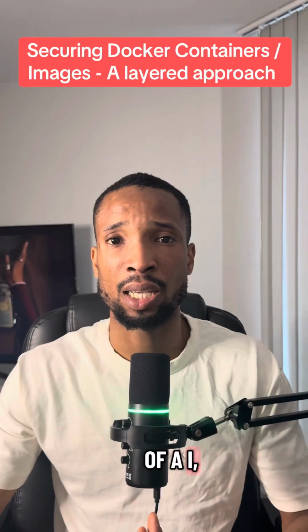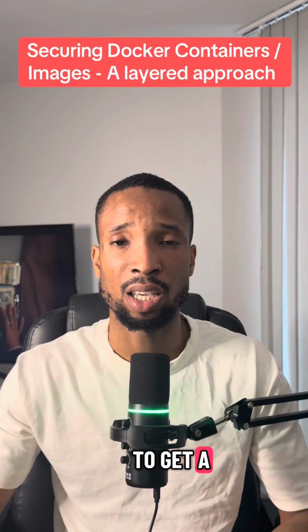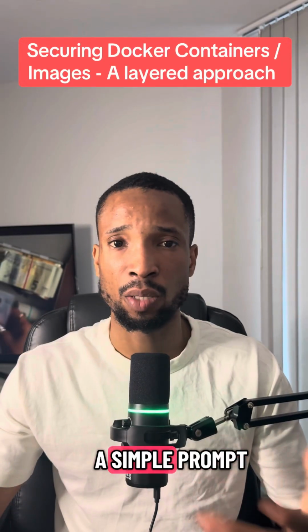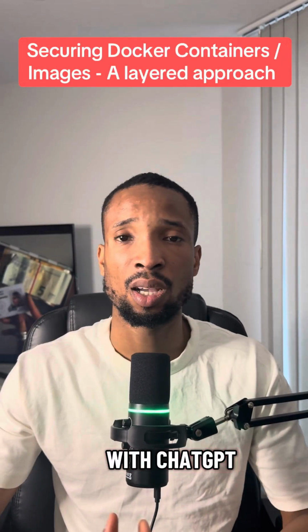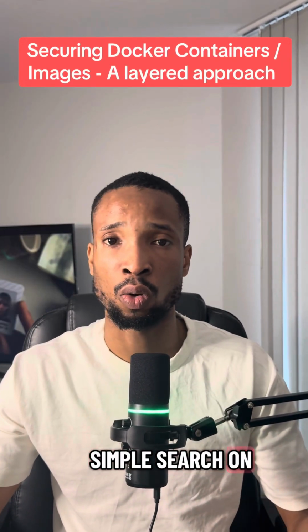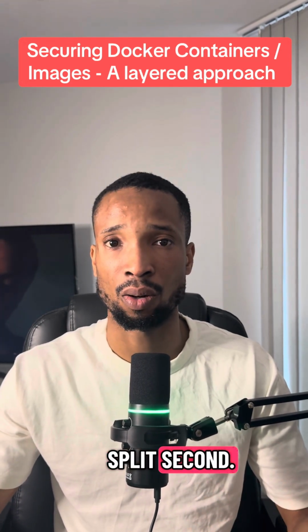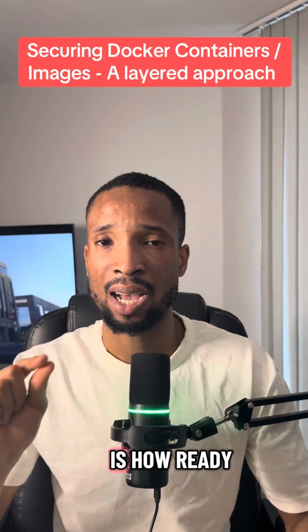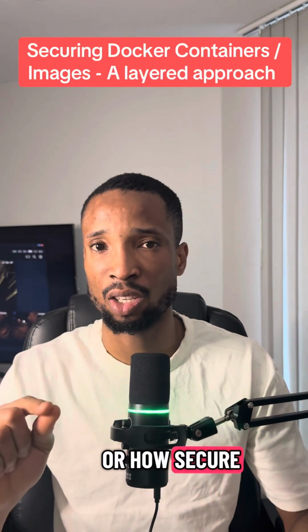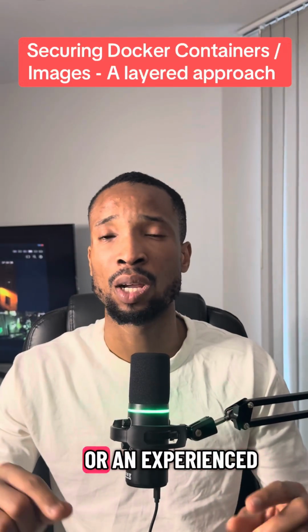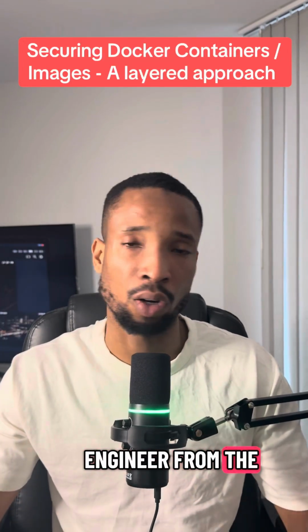With the rise of AI, it is very easy for you to get a Dockerfile to build your Docker image. A simple prompt with ChatGPT or even a simple search on Google can give you a Dockerfile in a split second. But the problem is how ready or how secure are those Docker images? Now, this is what separates a junior from an experienced engineer.